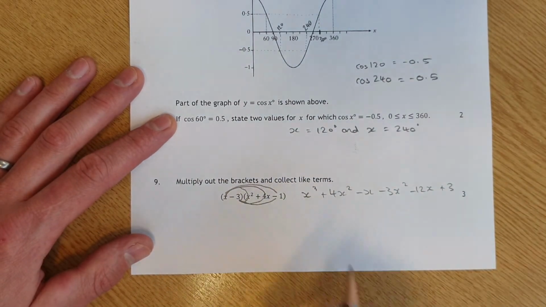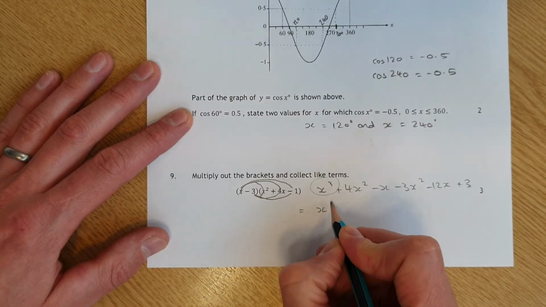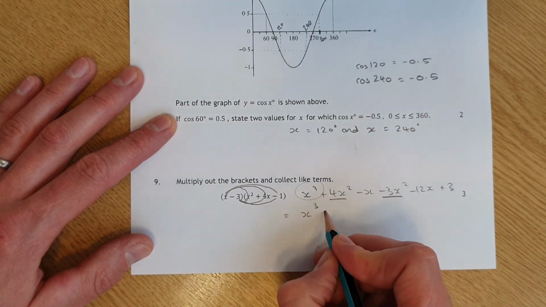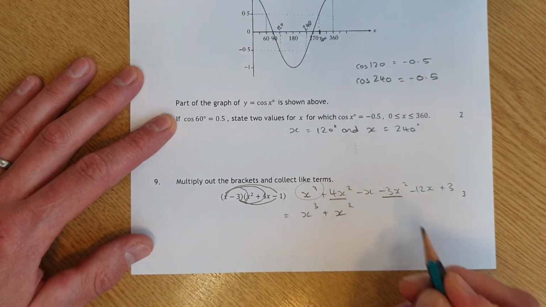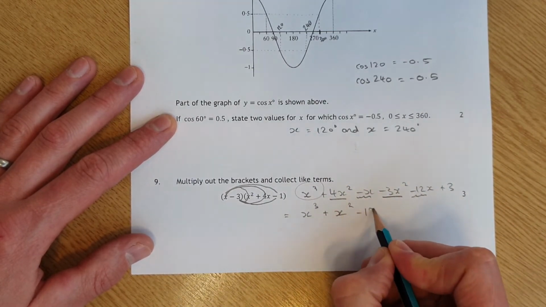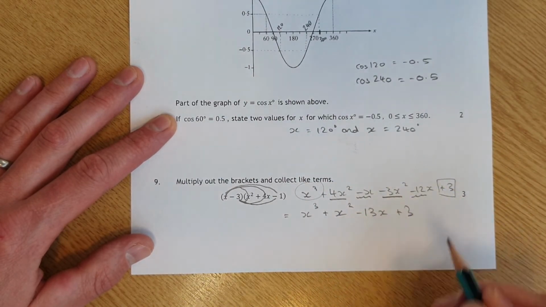plus 3. Now when we tidy it all up, we'll tidy all the cube terms together first. It's just one of those, x cubed. Then you've got the squared terms. So 4x squared take away 3x squared is going to be a single x squared. We've got negative x, negative 12x, going to be negative 13x. And then plus 3 on the end there.